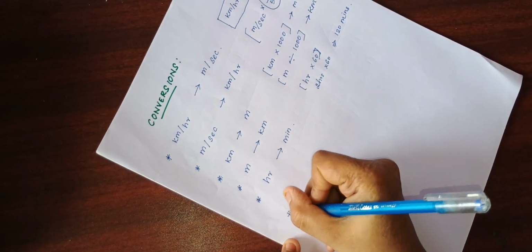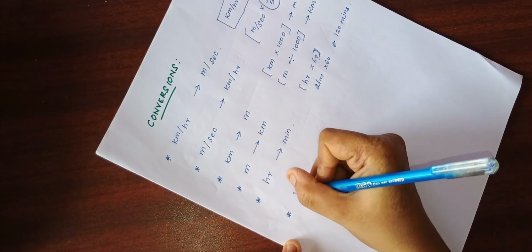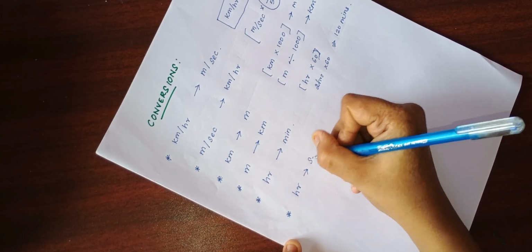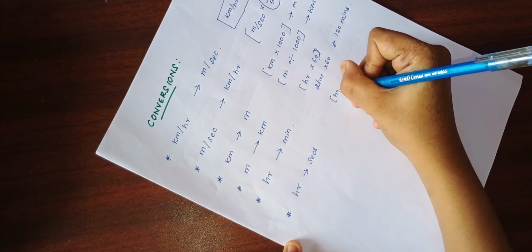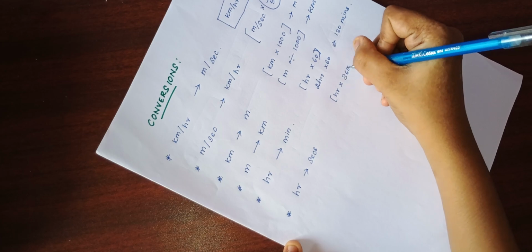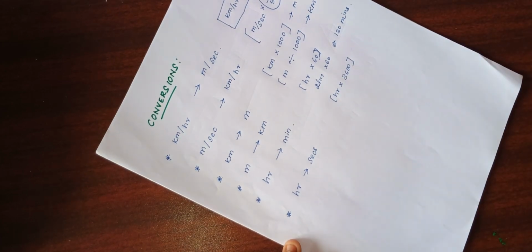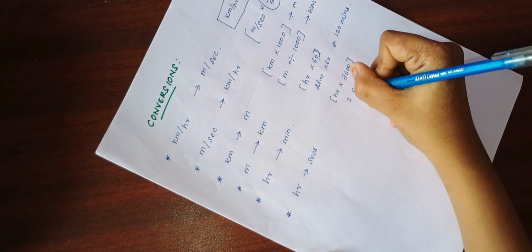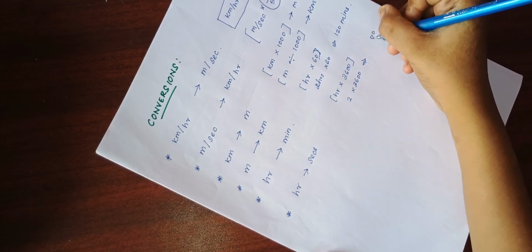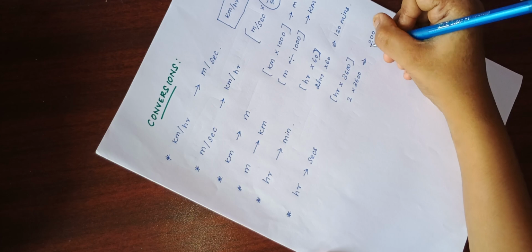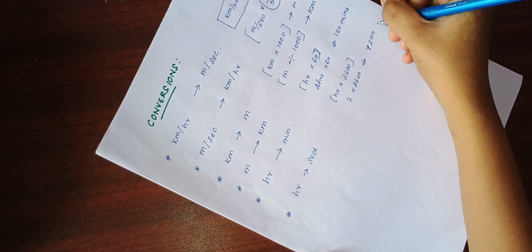Like this. Then to convert from hour to seconds, we have to multiply the hour by 3600, because 1 hour has 60 minutes and 1 minute has 60 seconds. So 60 into 60, it is 3600. So 2 hours into 3600 is 7200 seconds.